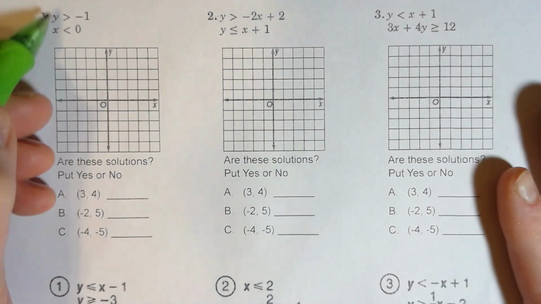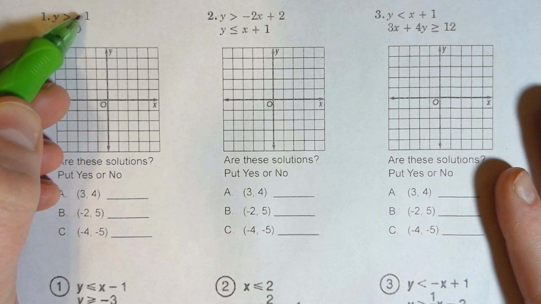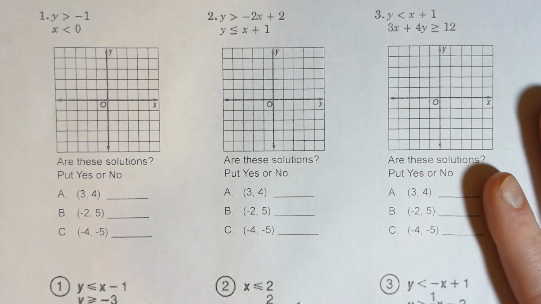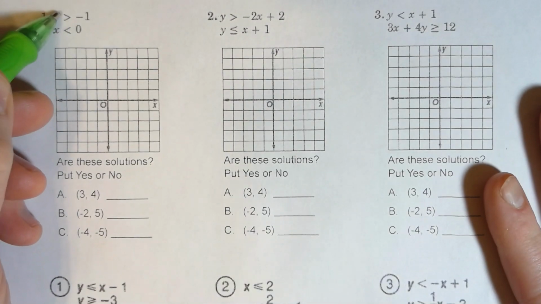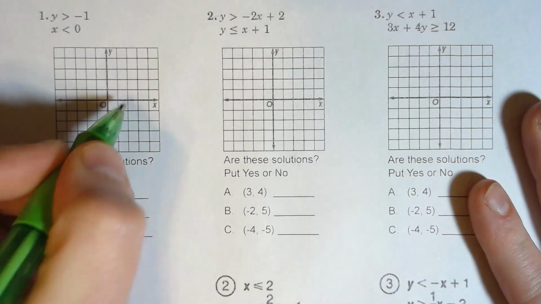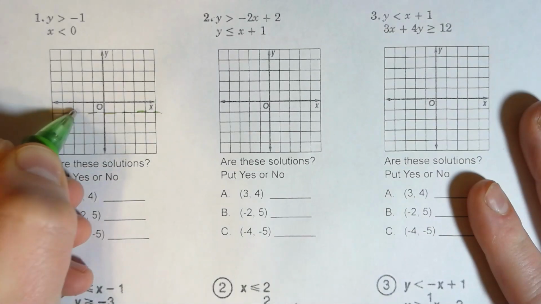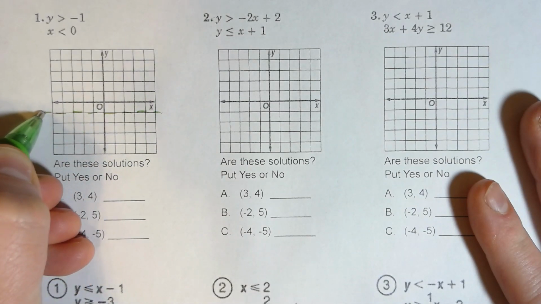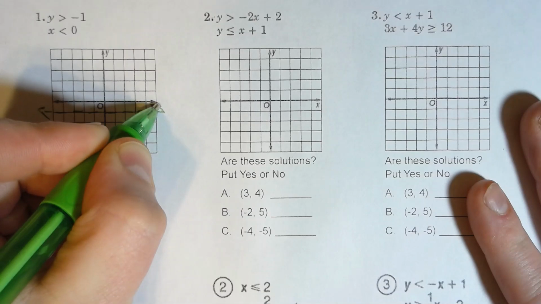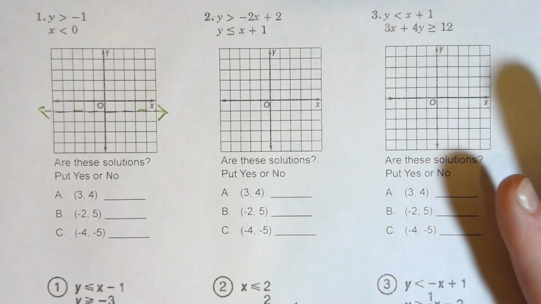So y is greater than -1. I remember from last chapter that this means I'm going to have a dotted line. I know that y is -1 right here, and it's always -1, so it's going to be a horizontal line with a slope of 0. So I've got my dotted line now.